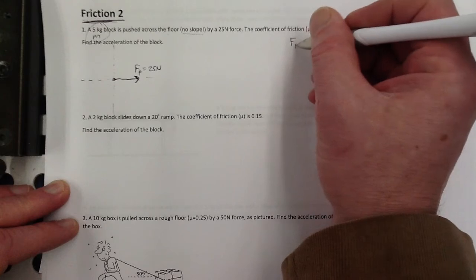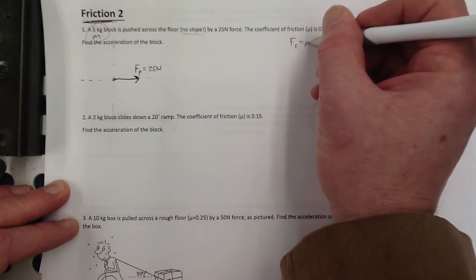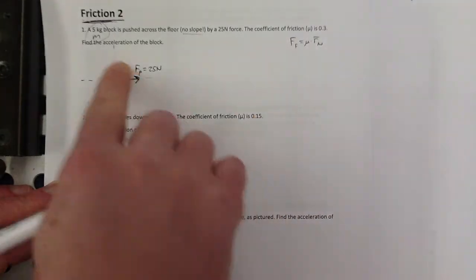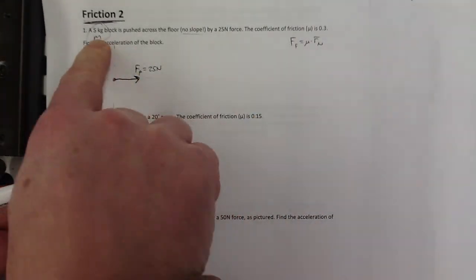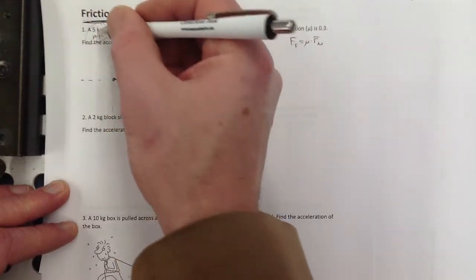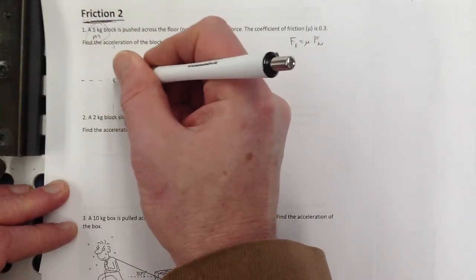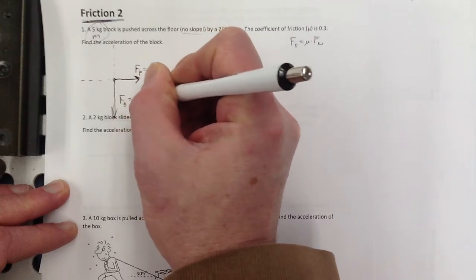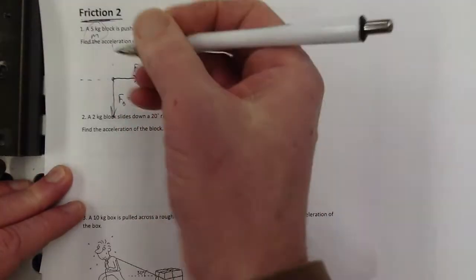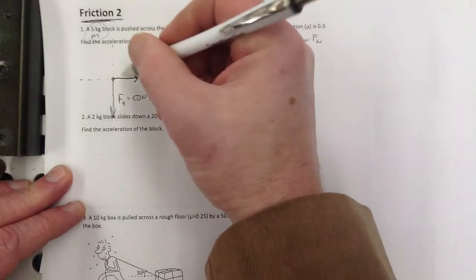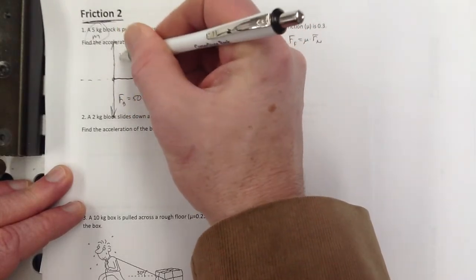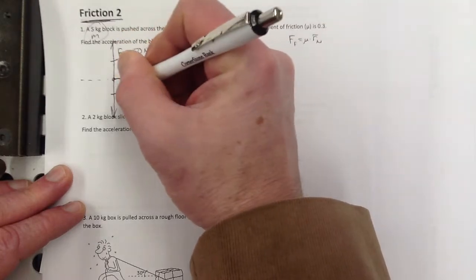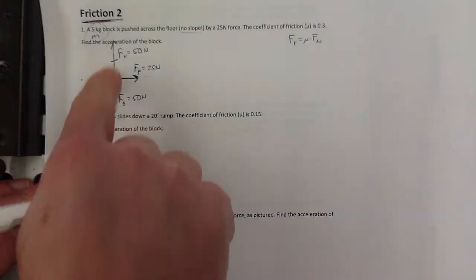And I'm just going to write right under that, force of friction is equal to mu times normal force. That's how I find that. And then we want to find the acceleration of the block. Okay, so what else can we put in this diagram? It's a 5 kilogram block, so that force of gravity is going to be 50 newtons. It's not moving in the up-down direction, so the normal force is also going to be 50 newtons. Can indicate the equality of those in the diagram.